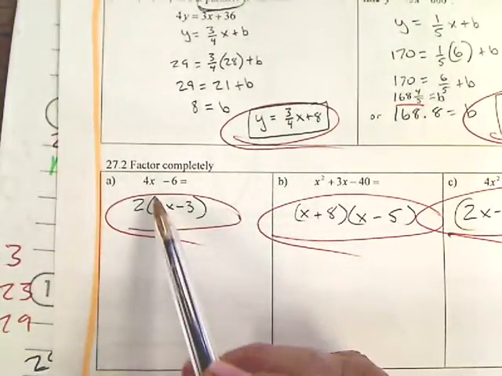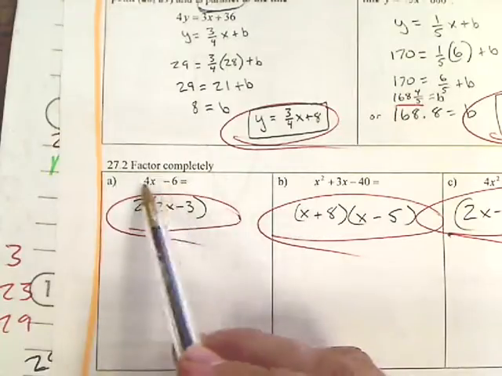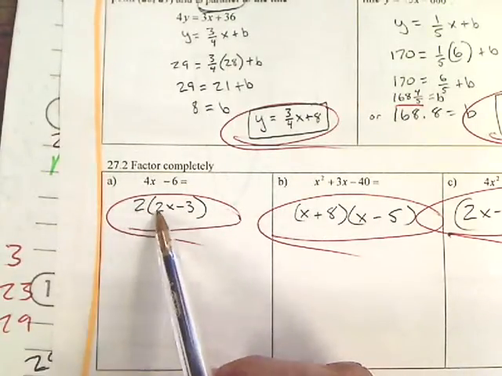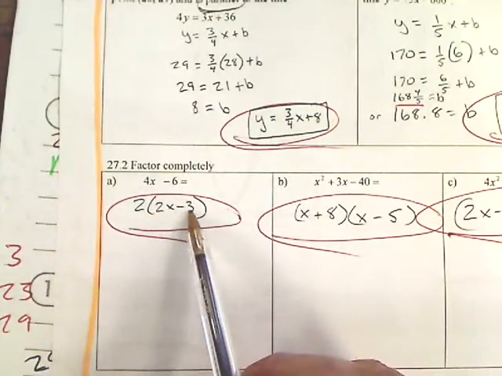Factor completely. Just pulling out the factors. What do each one of these have in common? 2. 2 times 2x gives me 4x. 2 times -3 gives me -6.